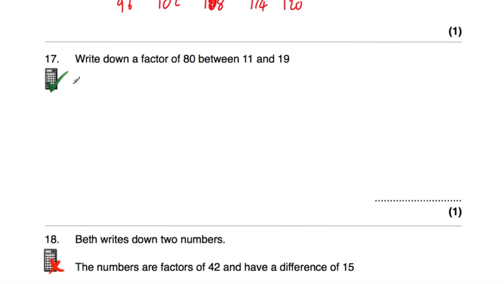Okay, let's have a look at our next question, question number 17. So question number 17 says, write down a factor of 80 that's between 11 and 19. So in this question, you could approach it in different ways. One approach is to just get your calculator and do 80 divided by 11, 80 divided by 12, 80 divided by 13, 80 divided by 14, and so on, and just divide 80 by all of the numbers between 11 and 19 until you find one of the numbers where it's just a whole number answer. So there's no remainder, there's no decimal.